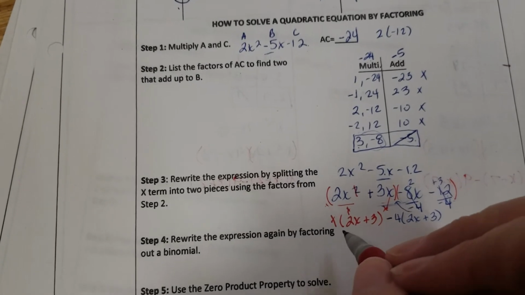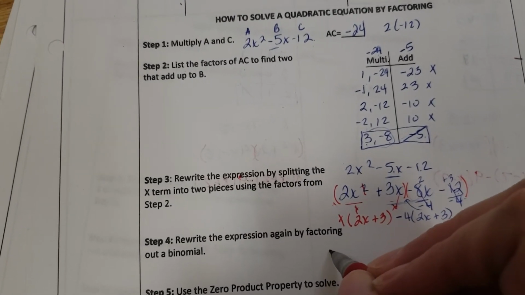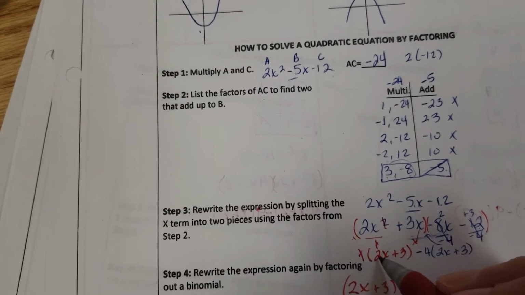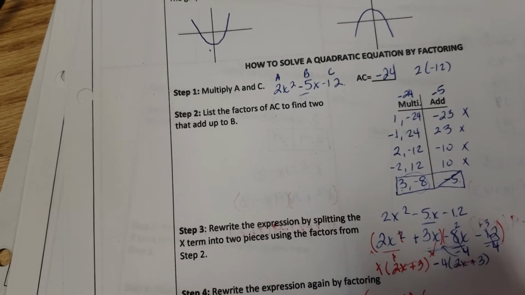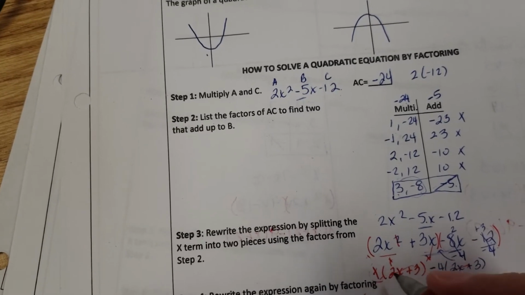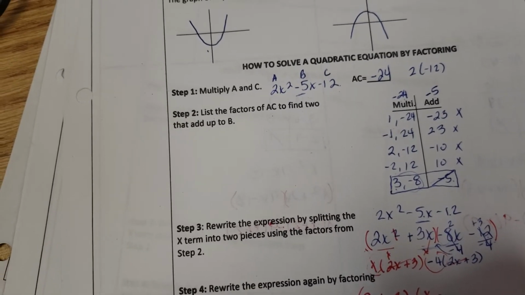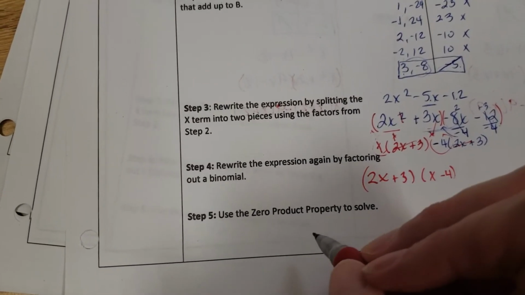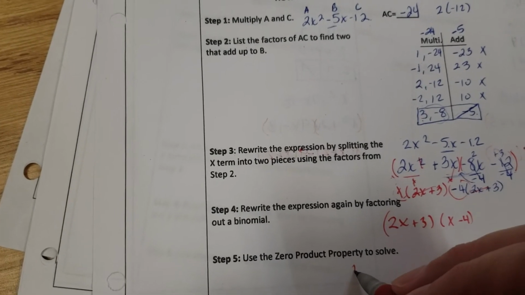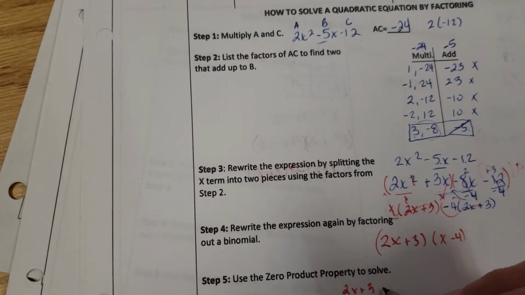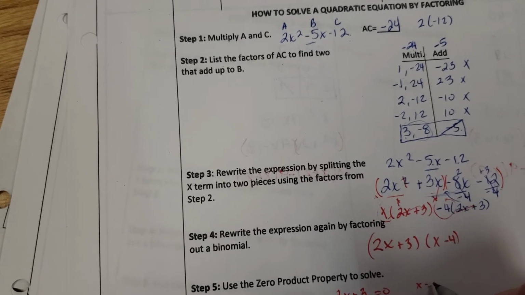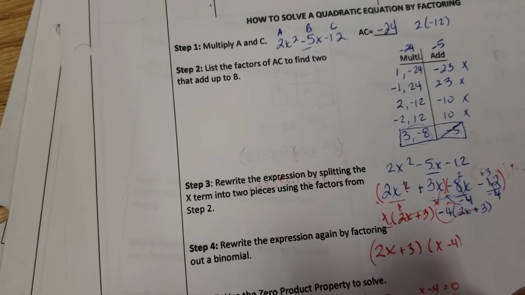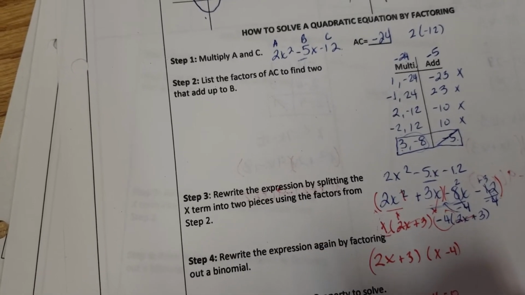Okay, now the last thing that you're going to do is take what's in the parentheses and make it a set of parentheses by itself. And then whatever's left, the x and the minus 4, you're going to put in its own parentheses. And then you use the zero product property to solve. So 2x plus 3 equals 0, x minus 4 equals 0. And so what I get is x equals negative 3 over 2, or x equals 4.